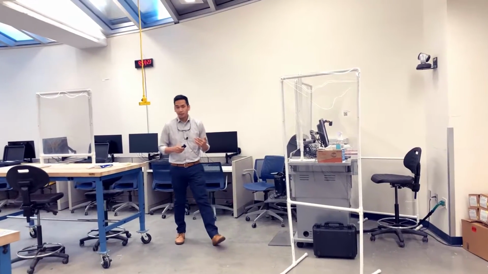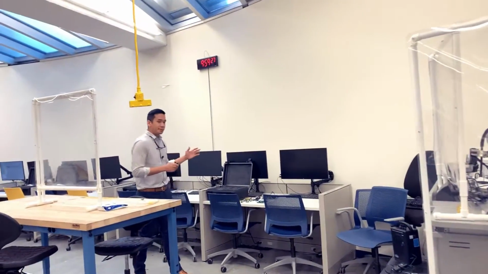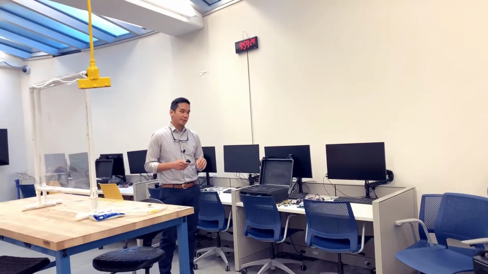As you come back through here, I'll show you some of our computer workstations. We have a bank of 8 computers here. Right now we're set up for 4 with COVID. However, the students can use this space.